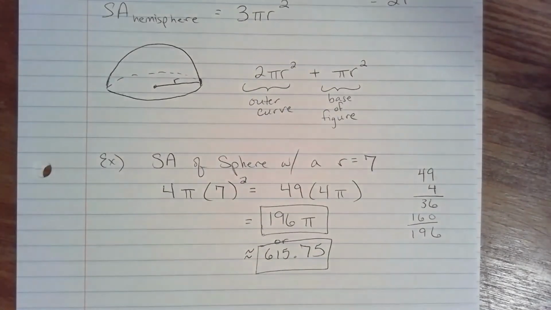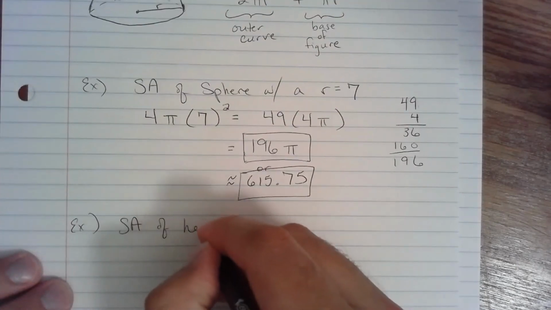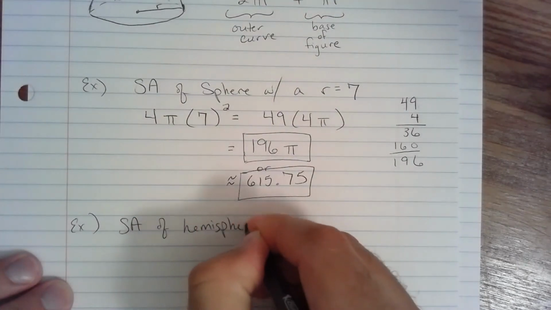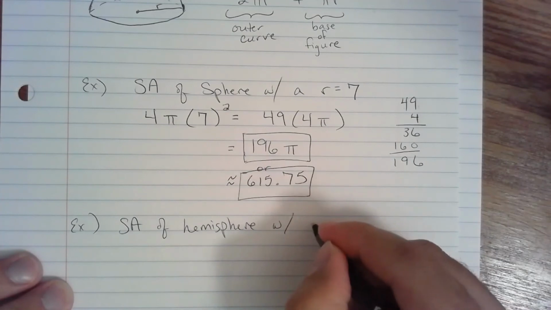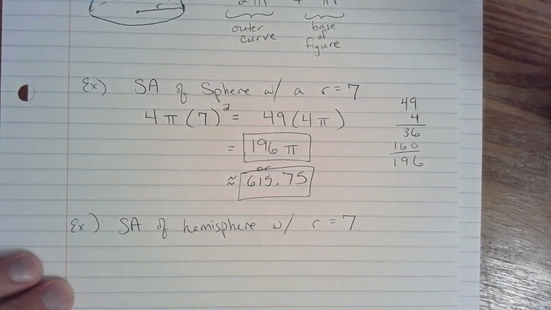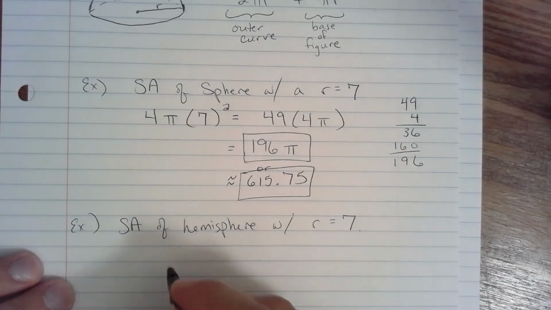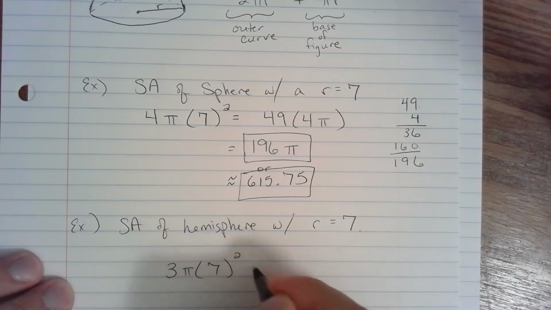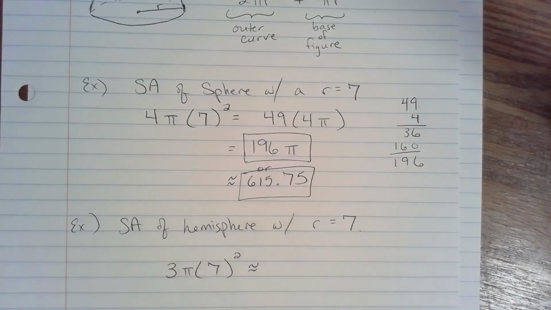If we wanted a hemisphere the same radius, so let's go ahead and just do surface area of a hemisphere with a radius equal to 7 as well. The only difference here is that we're going to end up doing 3 pi times 7 squared, and that's super simple here to do.